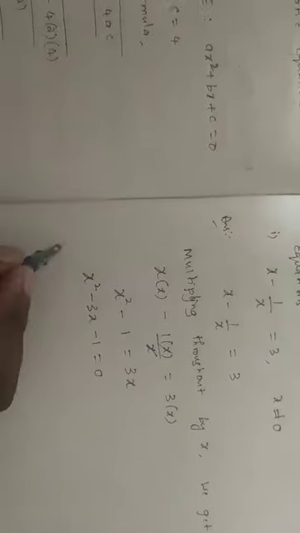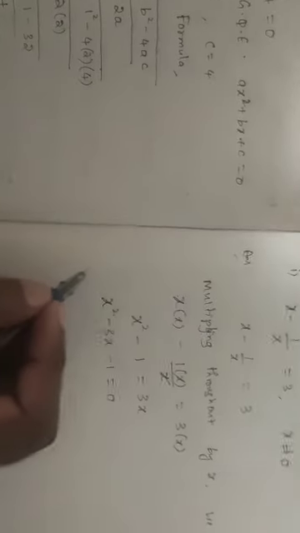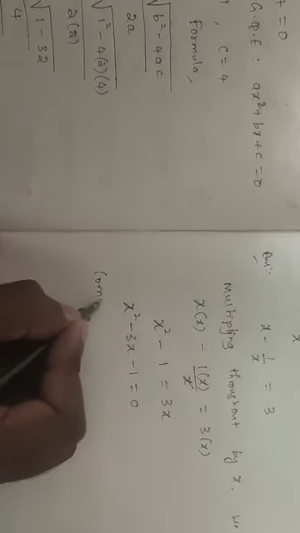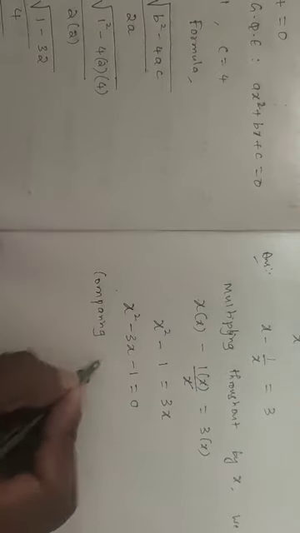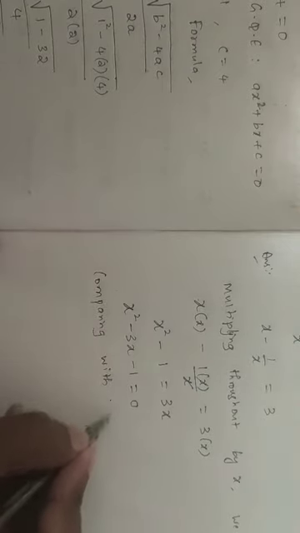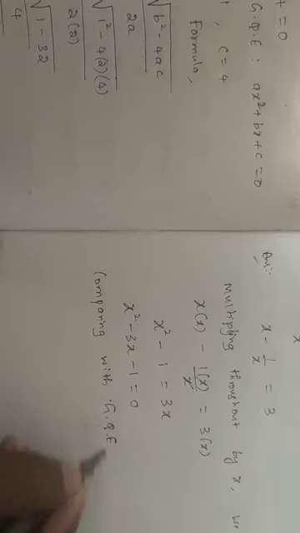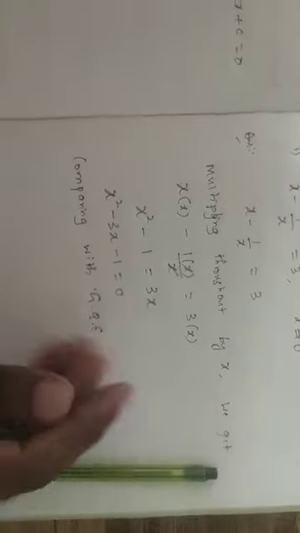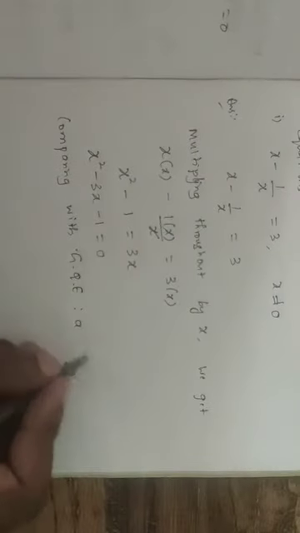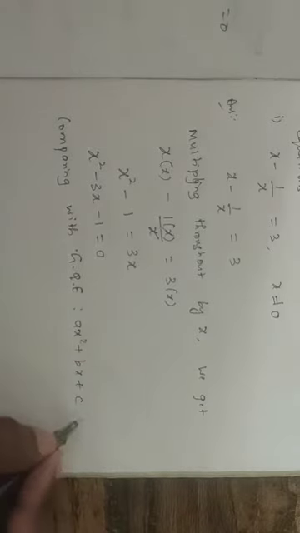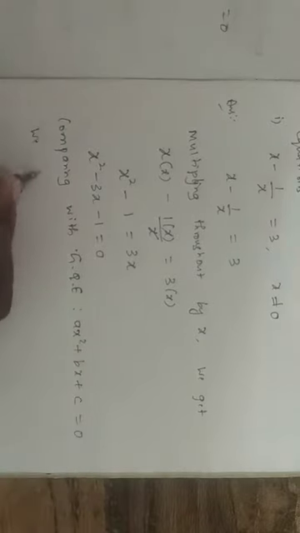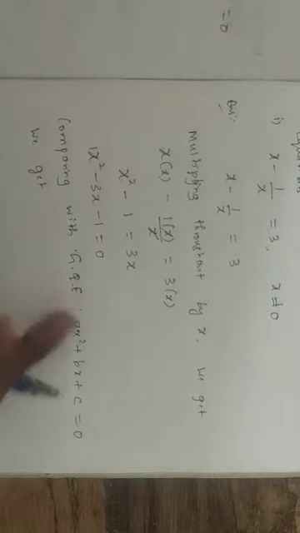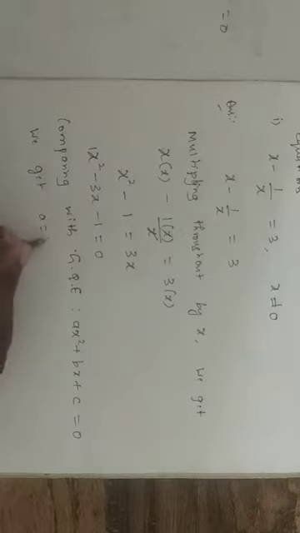So comparing with the general quadratic equation, ax square plus bx plus c is equal to 0, in the place of a we have 1, so a is equal to 1.